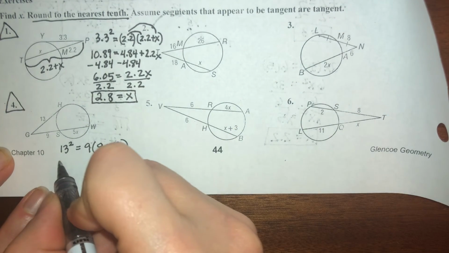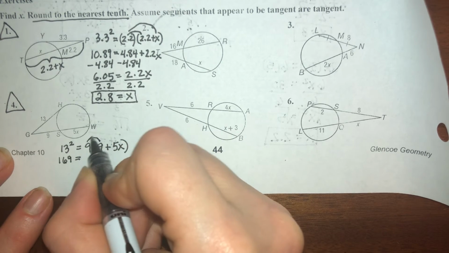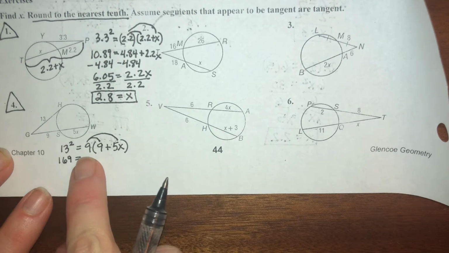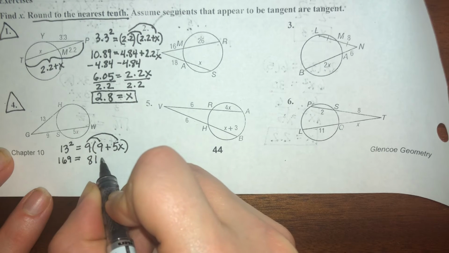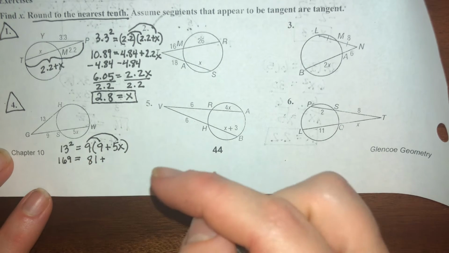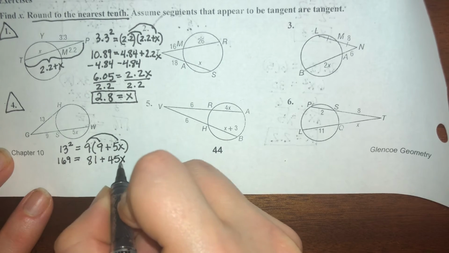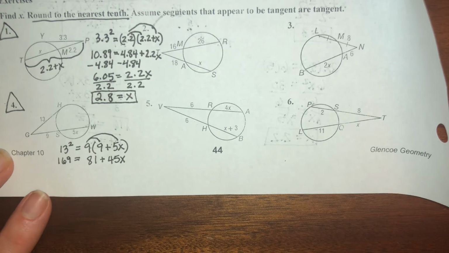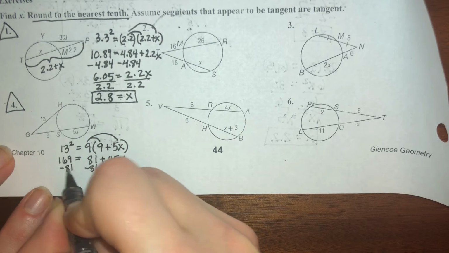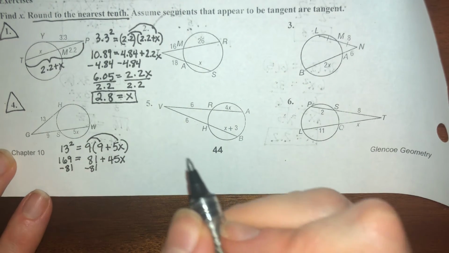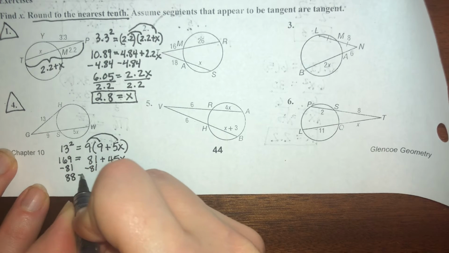So 13 squared is 169, and then we distribute the 9, which means we multiply 9 times 9, which gives us 81, and then plus 9 times 5x is 45x. And now we have to get our x all by itself. So we'll start by subtracting 81 on both sides. 169 minus 81 is equal to 88.